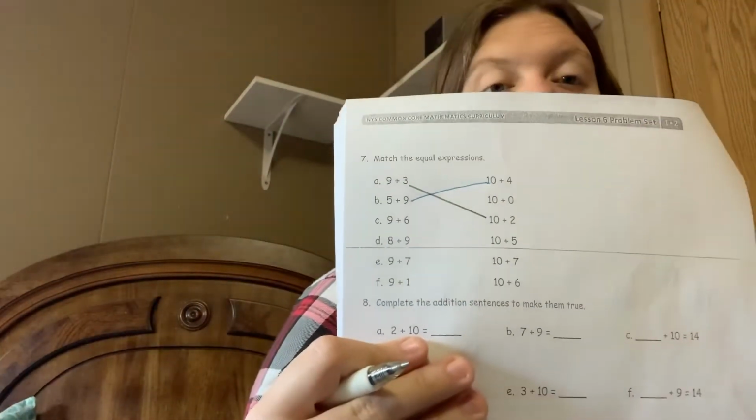We're going to match the equal expressions. So 9 plus 3 becomes 10 plus 2. If we borrowed 1 from the 3 to make the 9 a 10, we would have 10 plus 2. Okay, so it's going to be the same thing with 5 plus 9. If I borrow 1 from the 5, I'm left with the 4. So it'd be 10 plus 4. So I'm going to draw a line from 5 plus 9 to 10 plus 4.